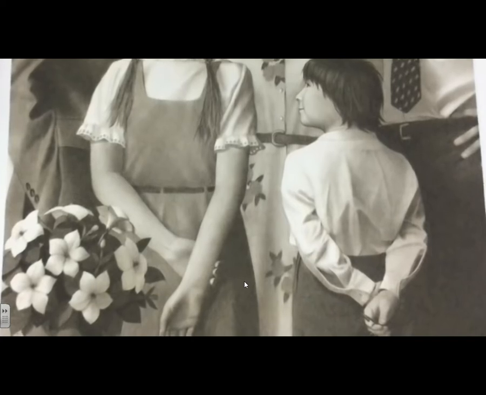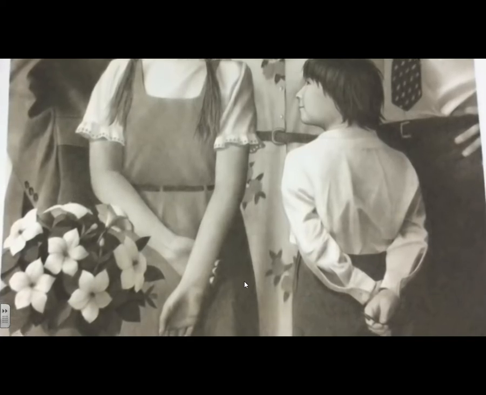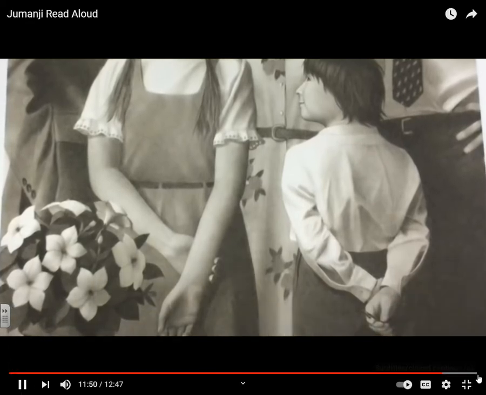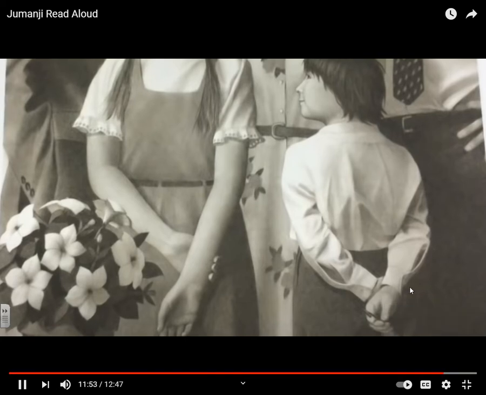"Well," said Mother, "I think you both got sleeping sickness. Why don't you go upstairs and put your pajamas on? Then you can finish your puzzle and have some dinner."